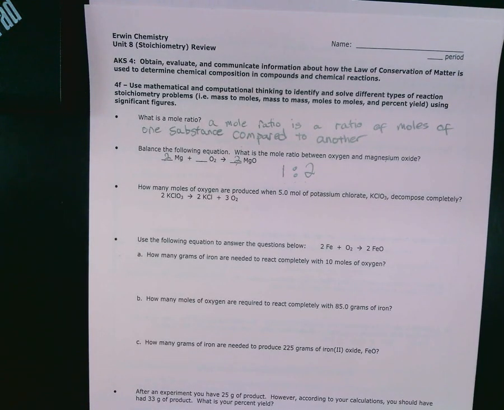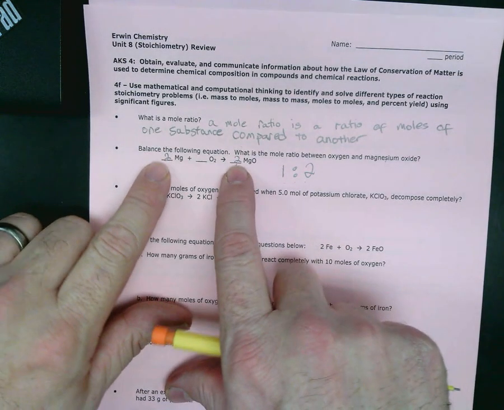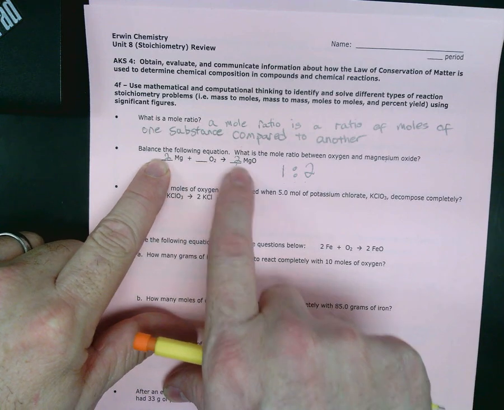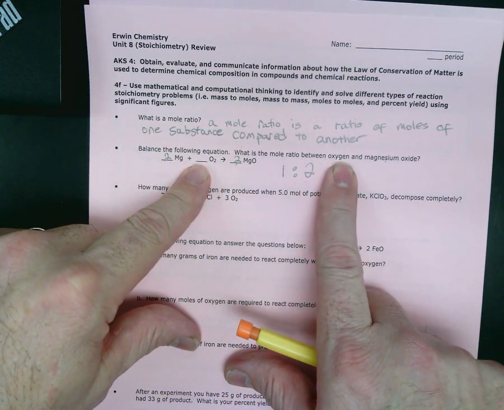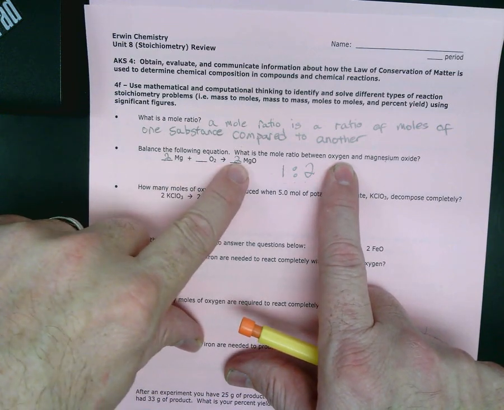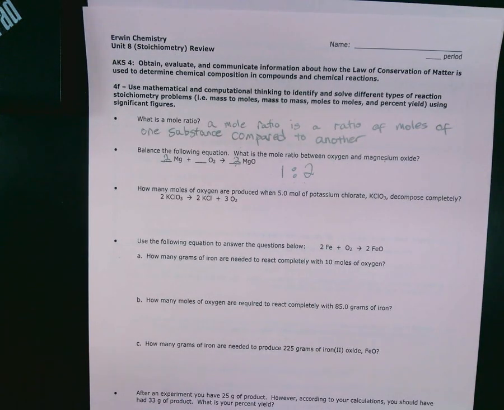Mole ratio is the easiest. It's just looking at the coefficients in front of the actual chemicals they're talking about. So in oxygen, there's a 1 there. You know we don't like to write 1s in chemistry. And in magnesium oxide, there's a 2 there. So hopefully everybody sees where that's at.